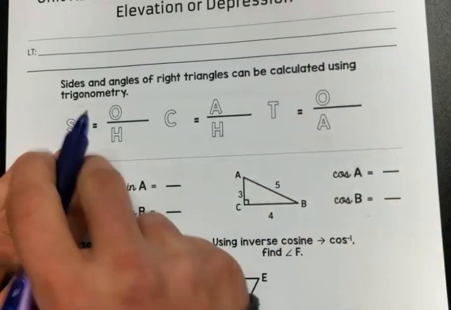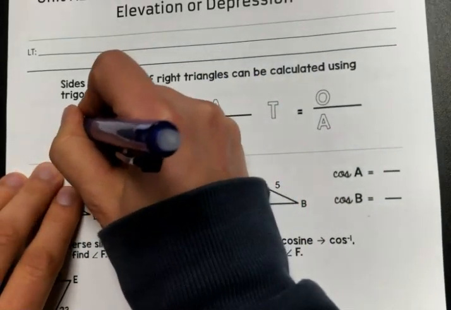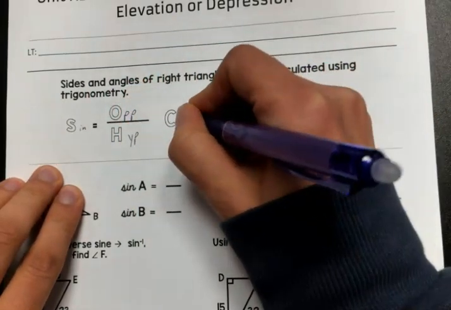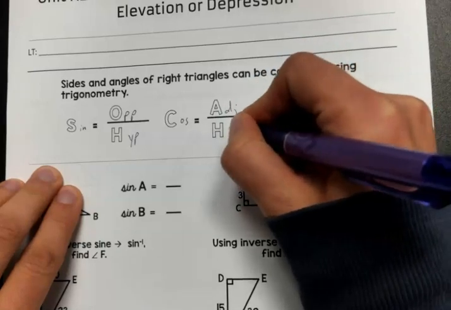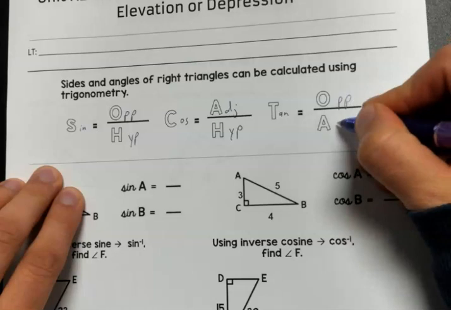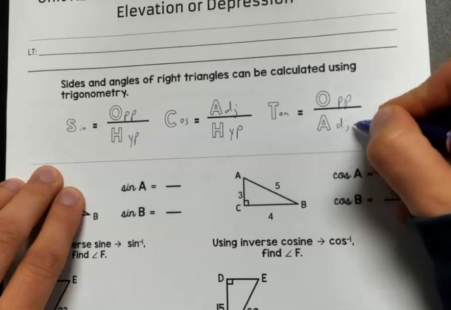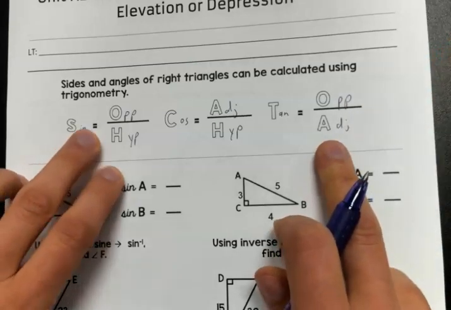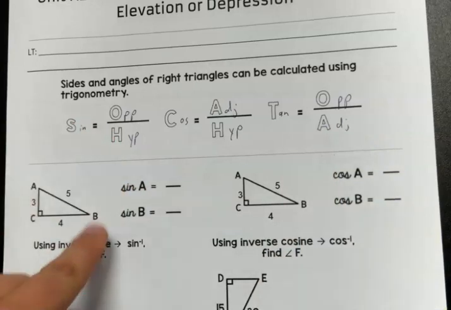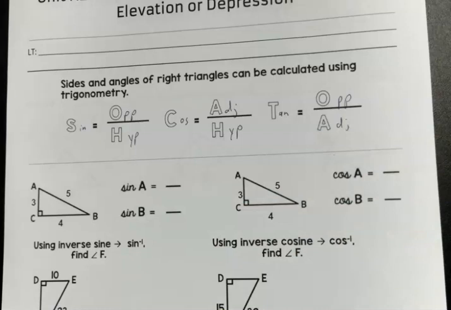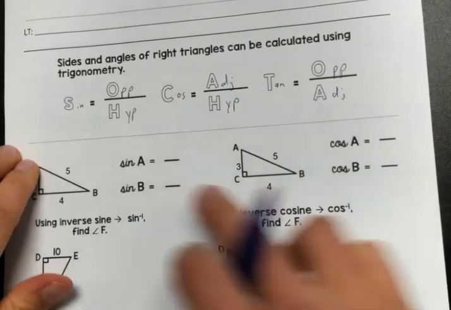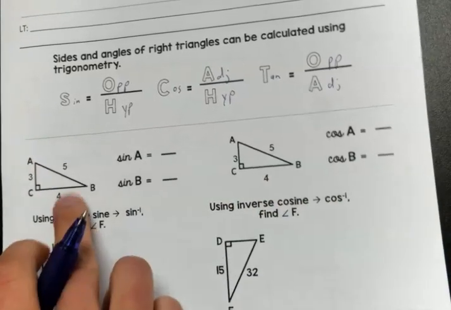First, as a recap, these letters right here: sine, opposite, hypotenuse; cosine, adjacent, hypotenuse; and tangent, opposite, and adjacent. Okay? They're just abbreviations. It's easy for you to remember. So, SOH CAH TOA, right? We already did this last time, just setting up our ratios.